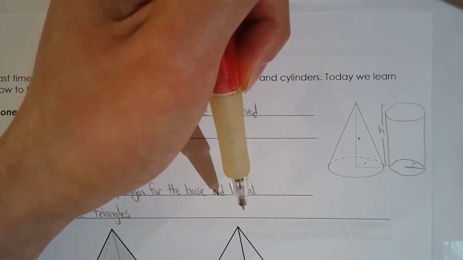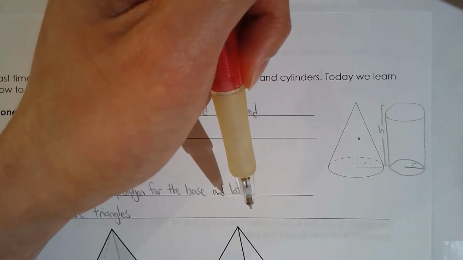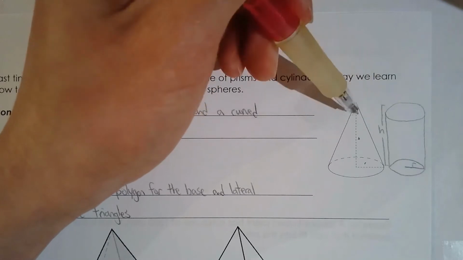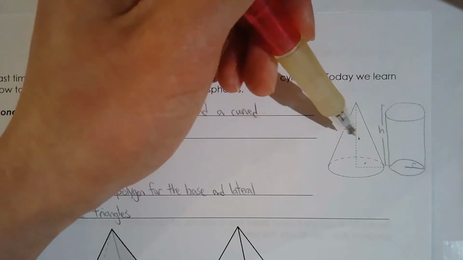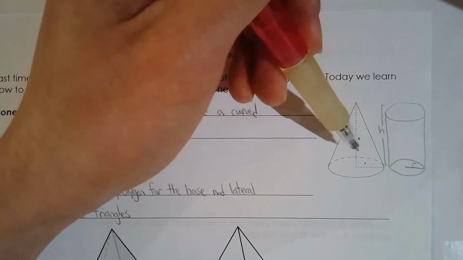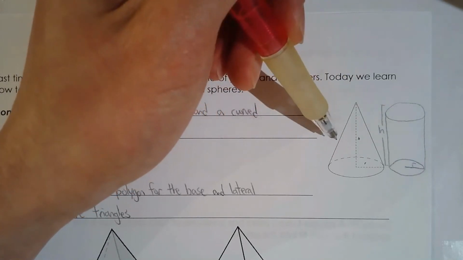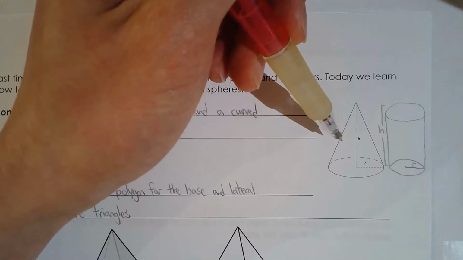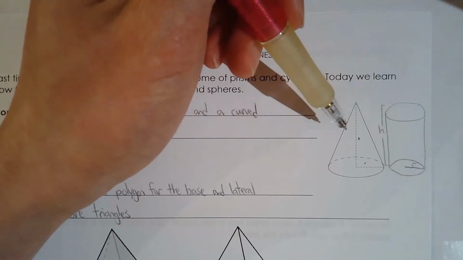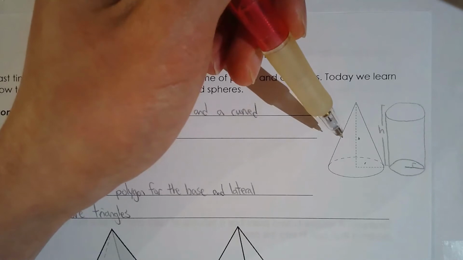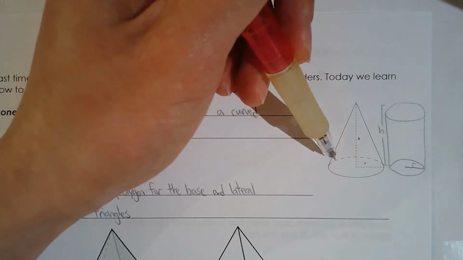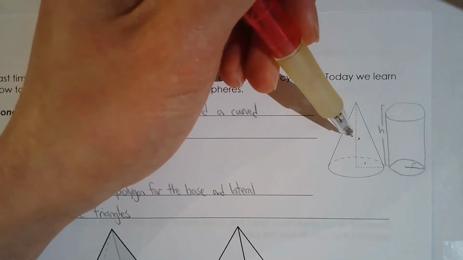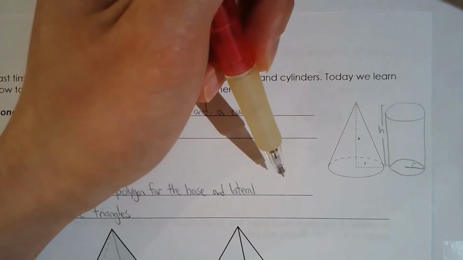I wish we had the manipulatives in front of us, but the answer is 3. They must be related, which means the radius of the two shapes must be the same, and the heights must also be the same. So if the cylinder and the cone are related, then the volume of the cone is exactly 1/3 of that of the cylinder.